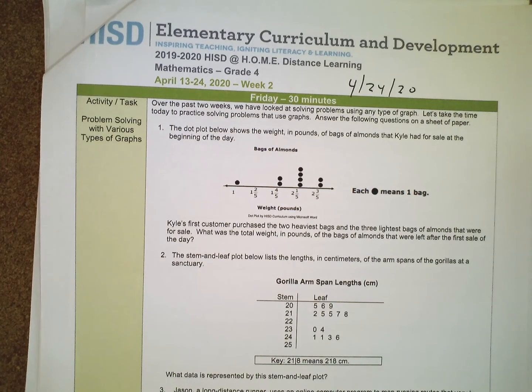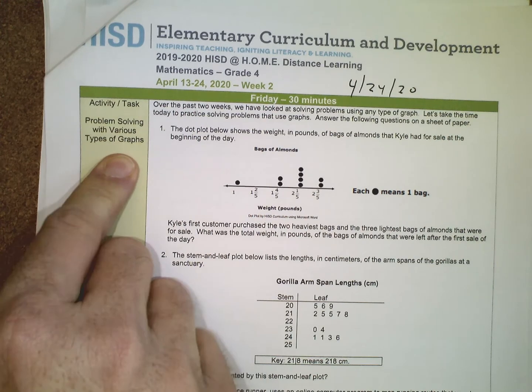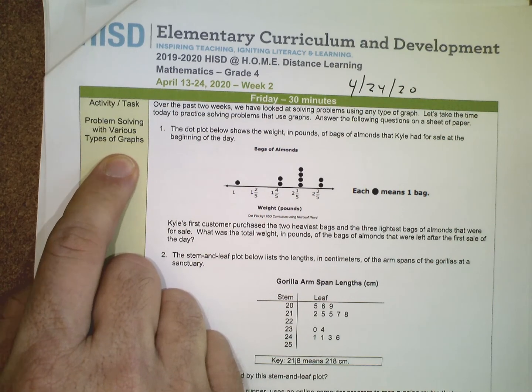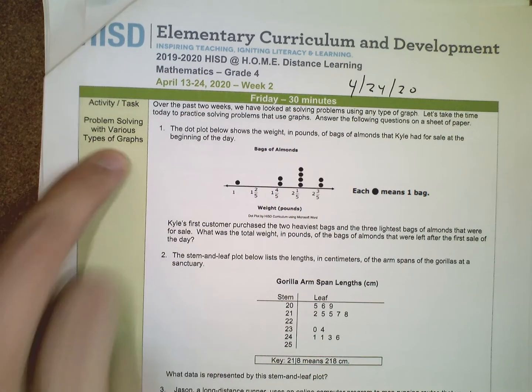Okay, now we're going to move on to the lesson for Friday, the 24th of April. Ahora vamos a seguir con la lección para viernes el 24 de abril. Okay, and what we're looking at here is problem solving with various types of graphs. Entonces, el tema para hoy es resolver problemas utilizando varios tipos de diagramas.